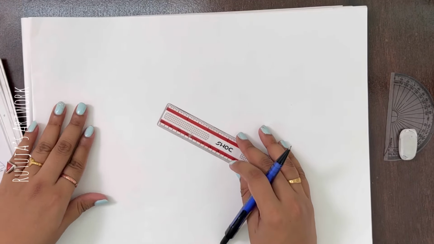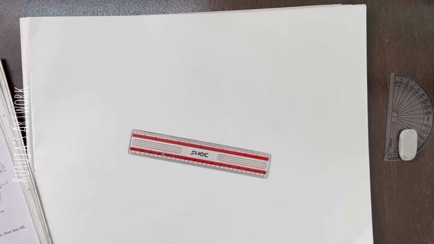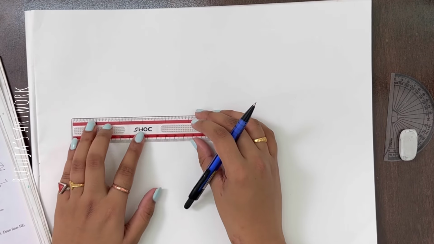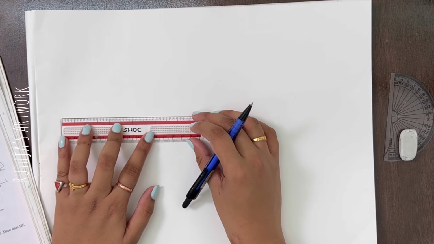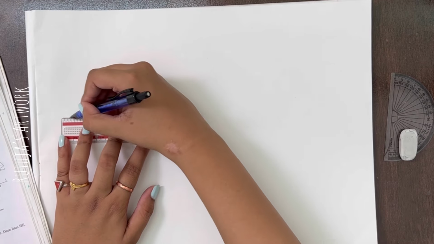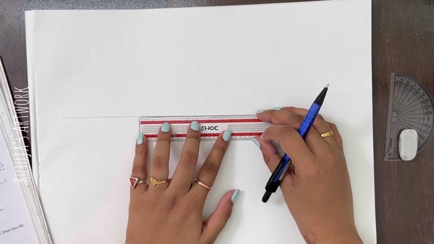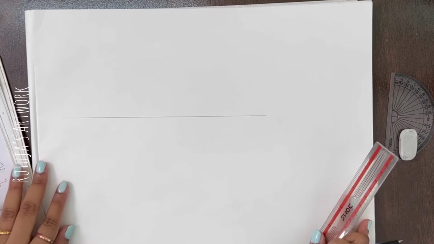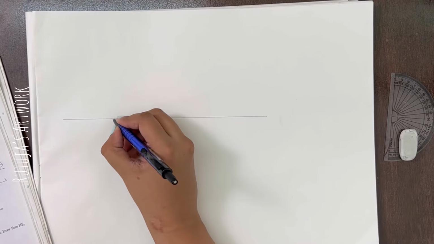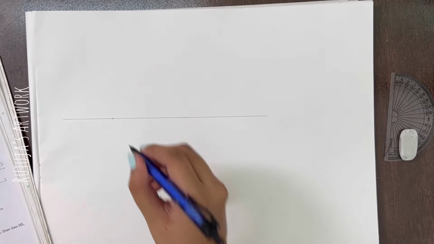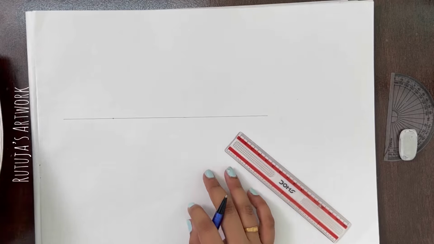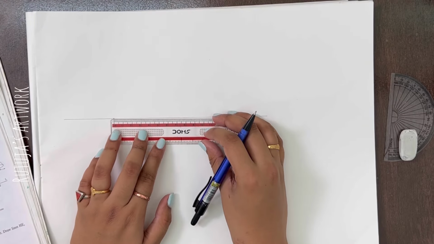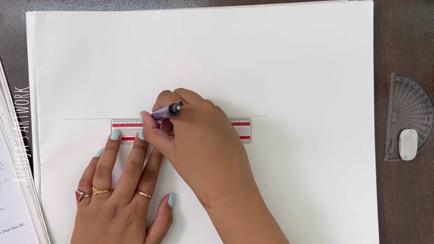So I am starting with the first one. Let's see the first step. I am making a line here. It can be of any measurement. I am using a lead pencil. Now on this just take a point, any point. Now the measurement given is 4 cm, so we will take 4 cm here and mark a dot.